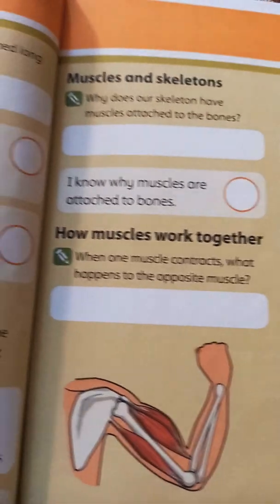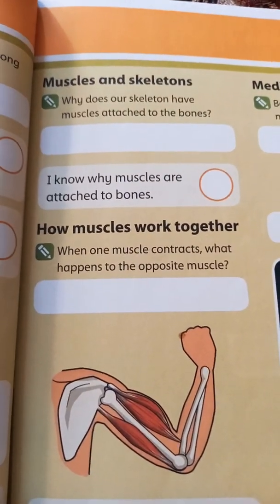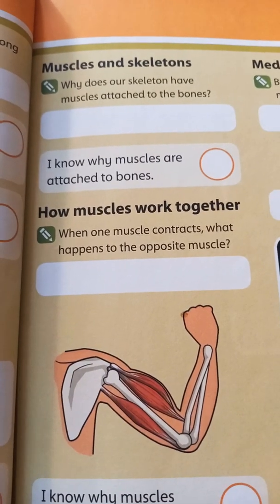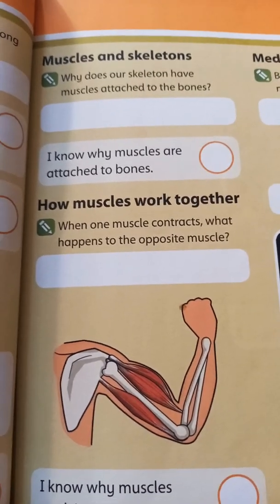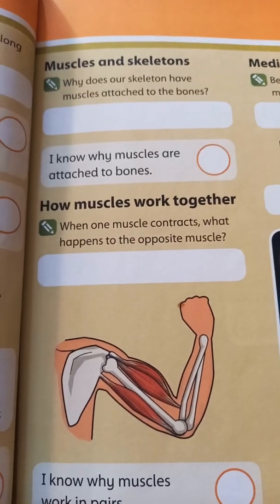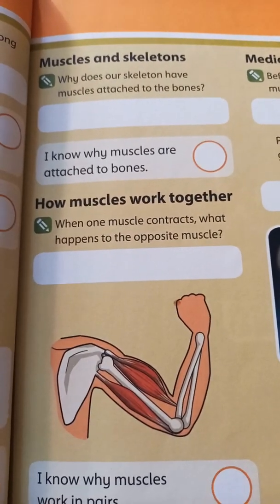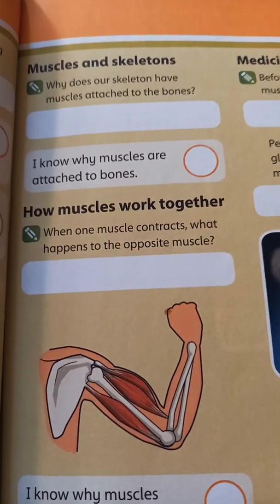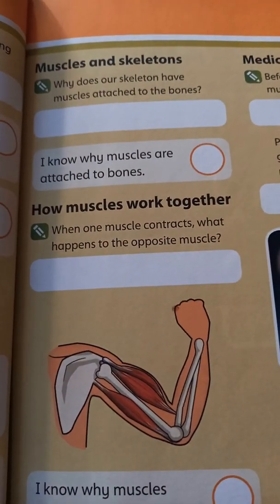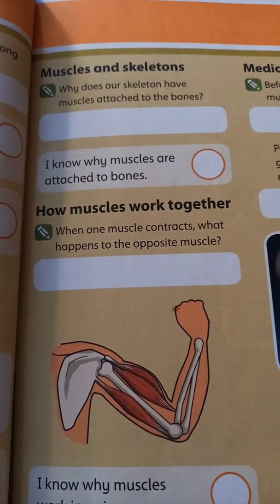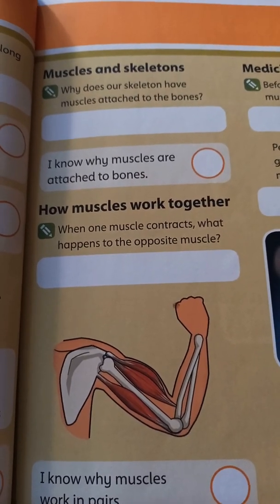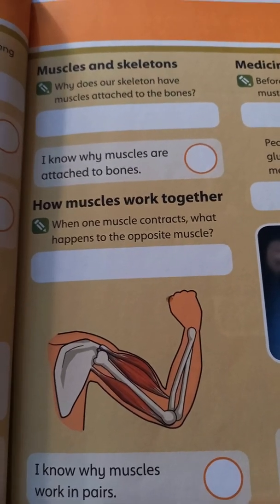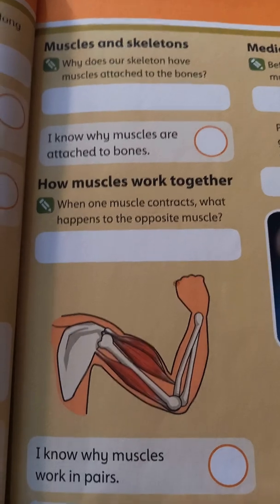Come to the other page. That is page number 25 of your book, muscles and skeleton. Remember your concept that skeletons are wrapped with muscles, and what are the muscles doing? Muscles are like a support to the skeleton. Muscles help in movement. So why does our skeleton have muscles attached to the bones? You can say that it helps the bone to move, to do different activities, and it can even support the bone. You can write any answer of your choice.